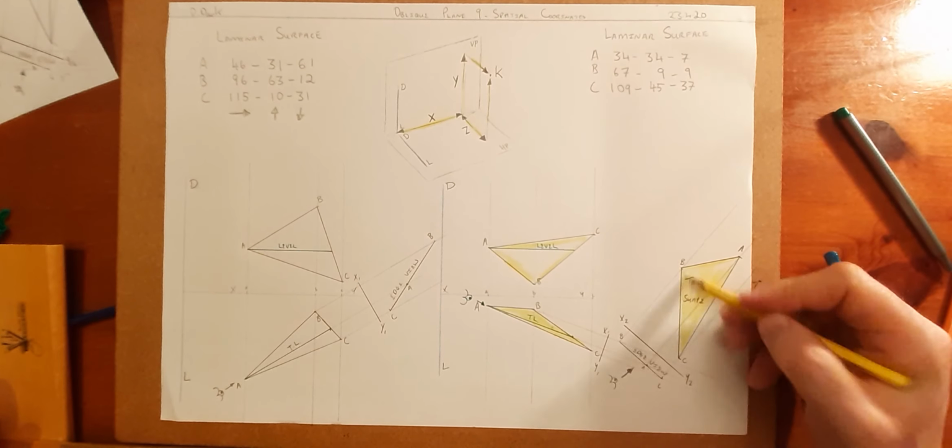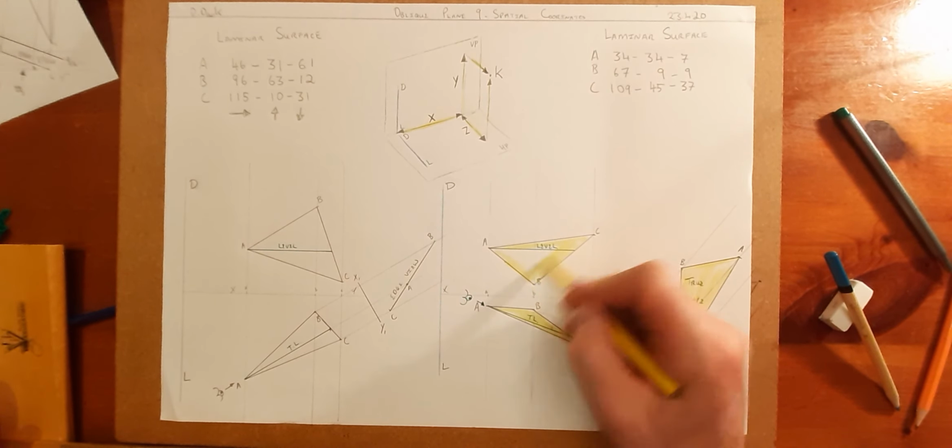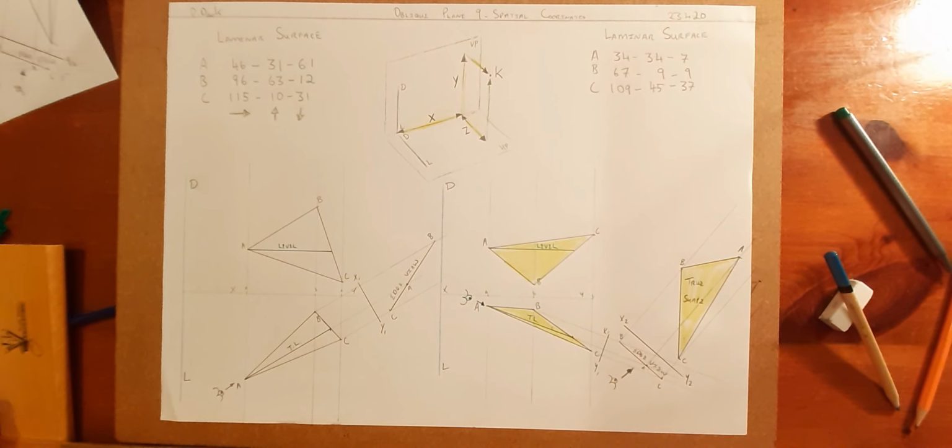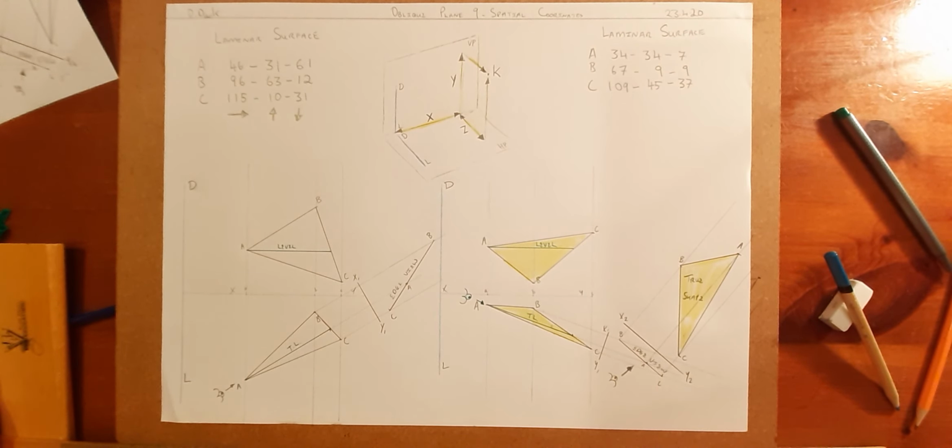So that's that video, folks. That's an introduction to oblique planes. Now we'll be doing double oblique planes after a while, and then we're going to be looking, of course, relating back to our last video, at finding the dihedral angle between planes or surfaces in space, okay?